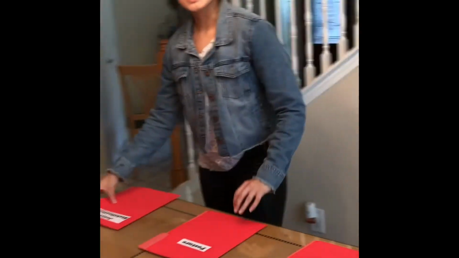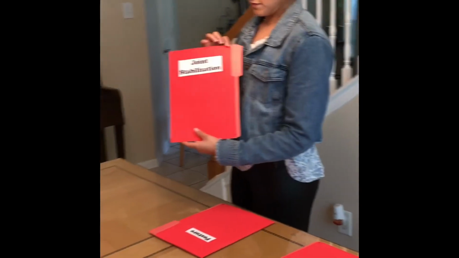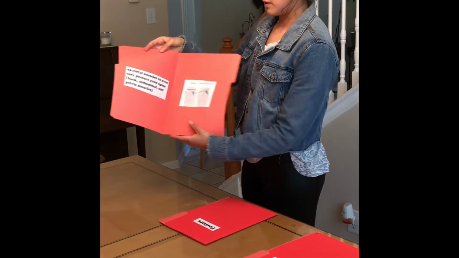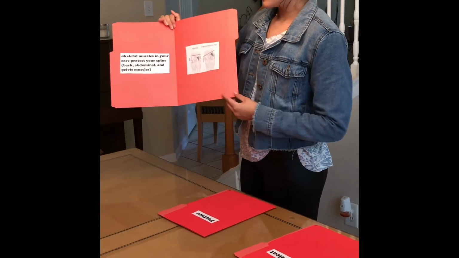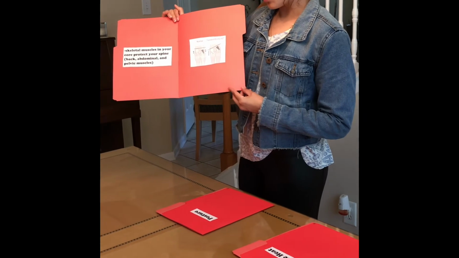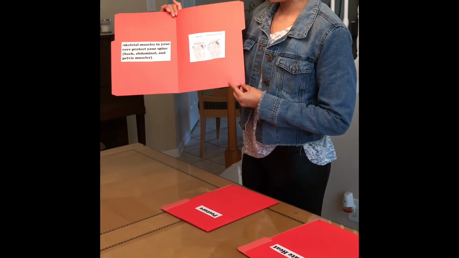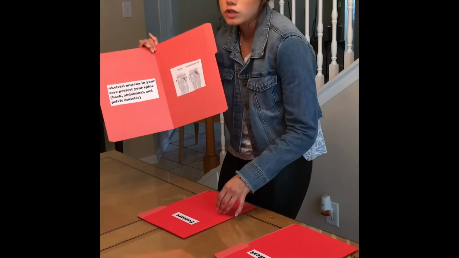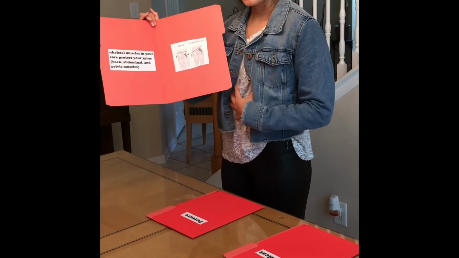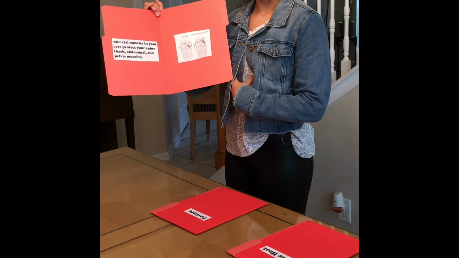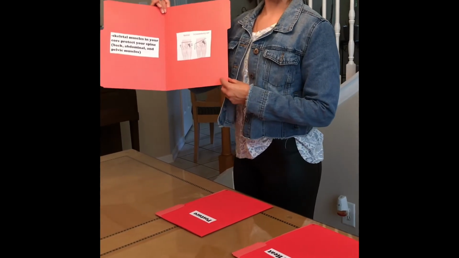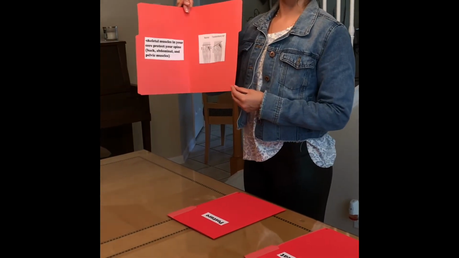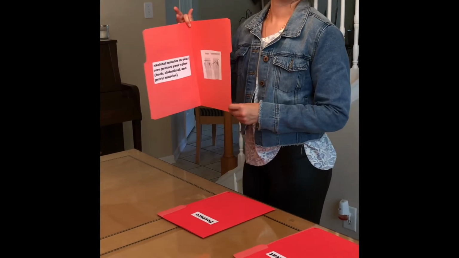We have joint stabilization. With joint stabilization, this helps skeletal muscles in your core protect your spine, your back, your abdominal muscles, and your pelvic muscles. Like I was saying with posture, if you're slouching over, that's going to squish your stomach and your lungs, which hurts at the end of the day when your back is hurting and you're 10 years old and you think you have back pains, and you shouldn't be having back pains.